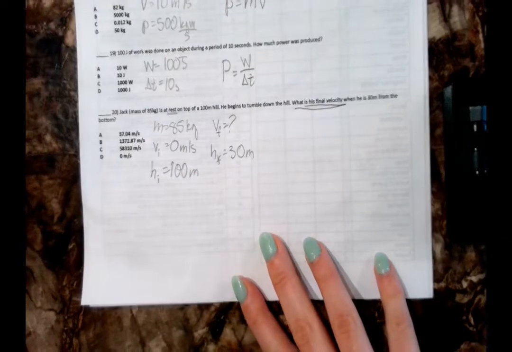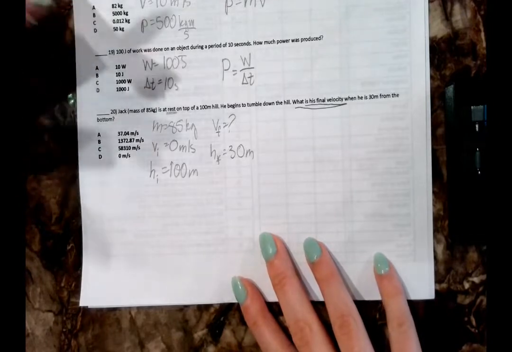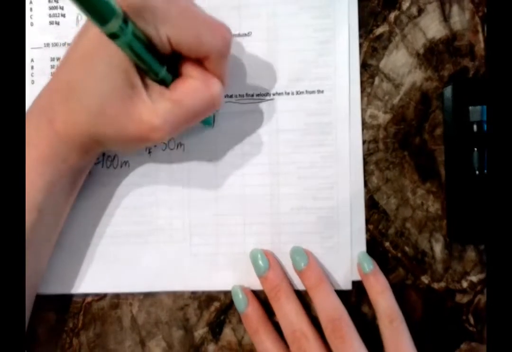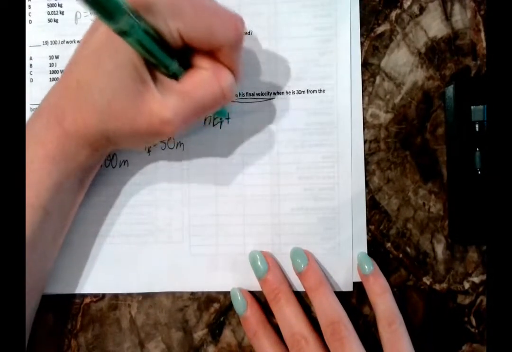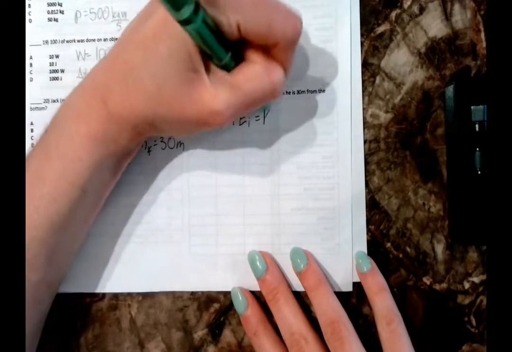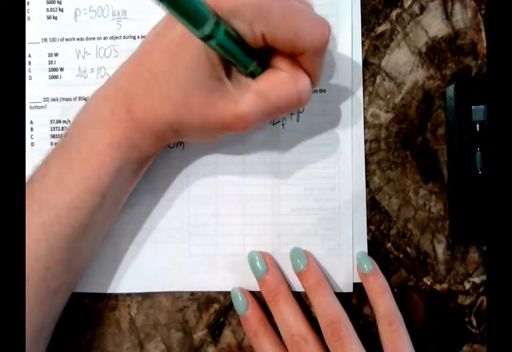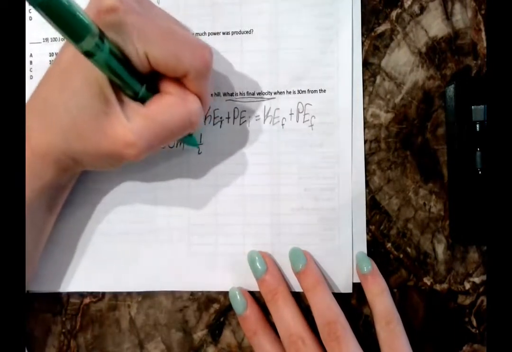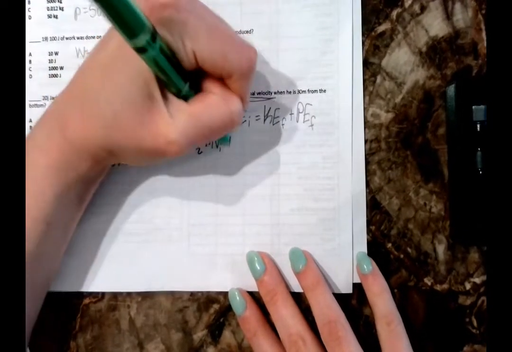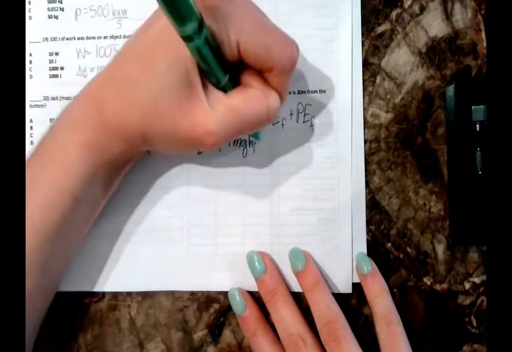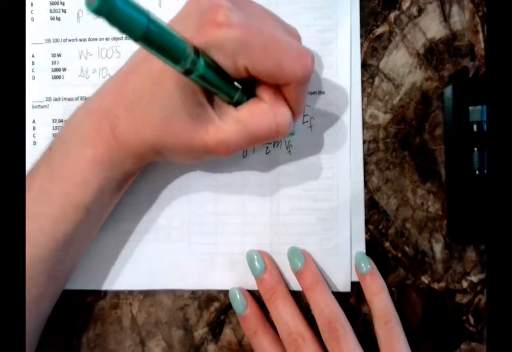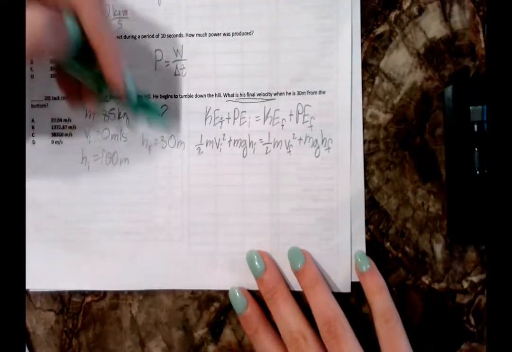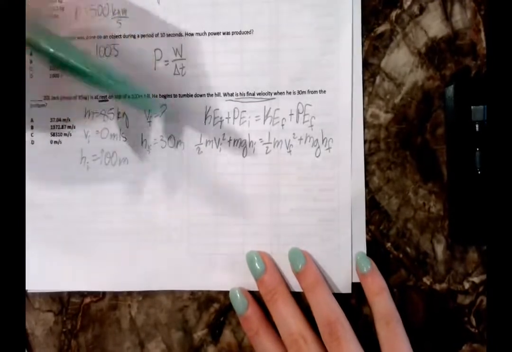This is another conservation of energy problem. Energy can never be created or destroyed, we can only change it. So we have to say our kinetic energy initially plus our potential energy initially equals our kinetic energy finally plus our potential energy finally. Let's plug in and break down each of these pieces. 1/2 m vi squared plus m g hi equals 1/2 m vf squared plus m g hf. Take all these little bits and pieces and plug them in here, and you can solve for vf.